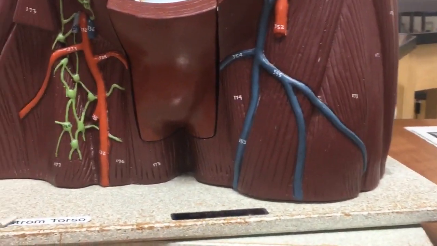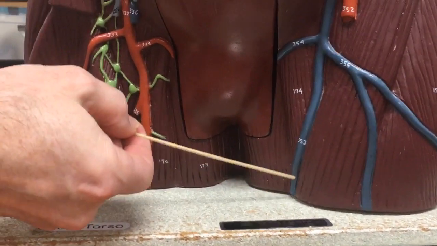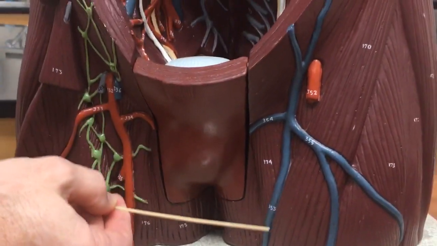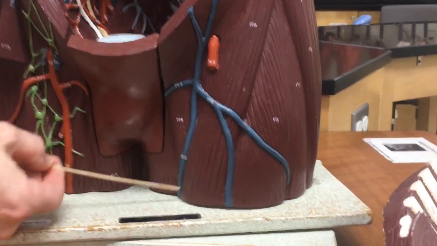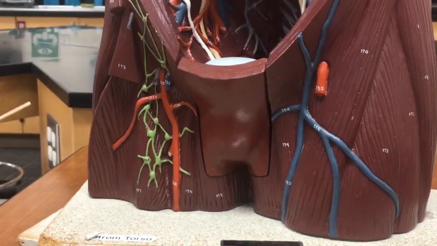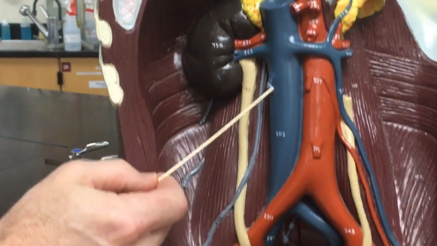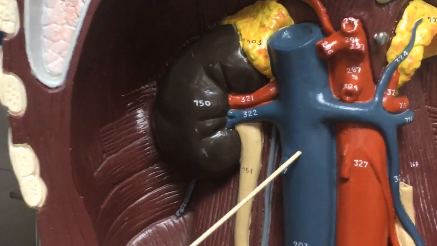And then over here, we have great saphenous, which is going to be a branch off of femoral. That's great saphenous there. And up here, this would be right gonadal vein, emptying directly into inferior vena cava.